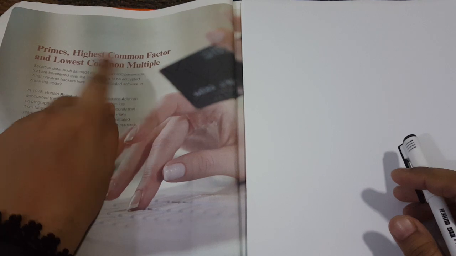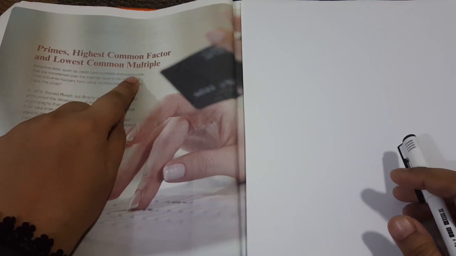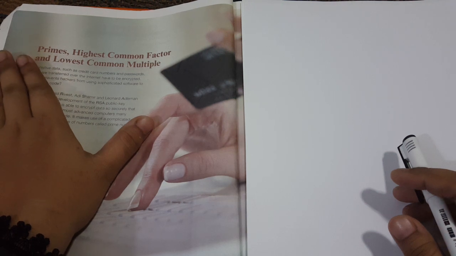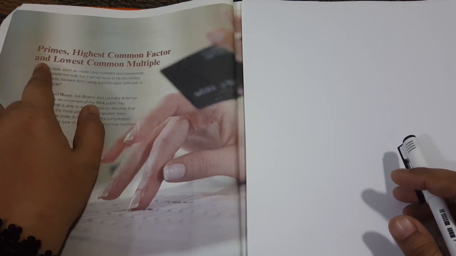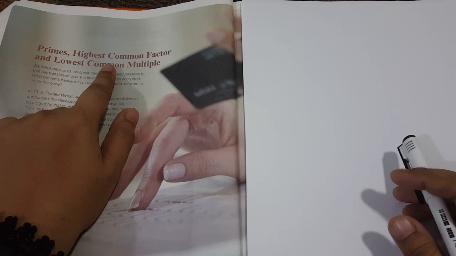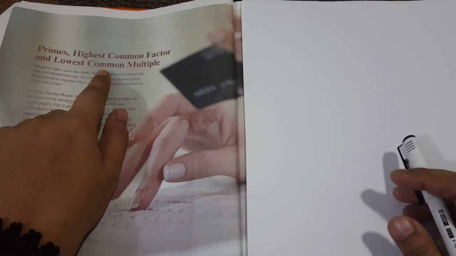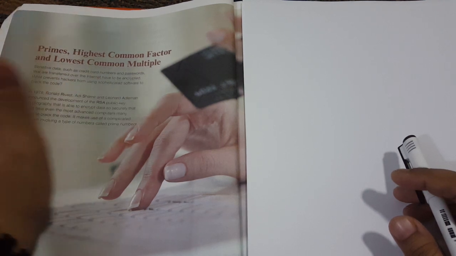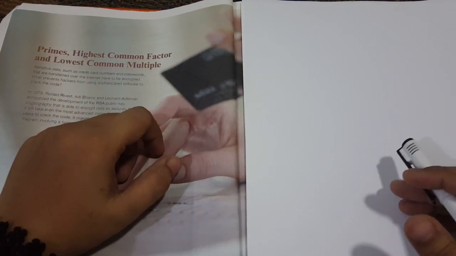Today the topic I'm going to discuss is the very first topic of your session, that is prime numbers, highest common factors and lowest common multiples. Actually, this section is based on three parts, which are primes, highest common factors and lowest common multiples. The first part we are going to discuss is primes. Now let's see what it means.